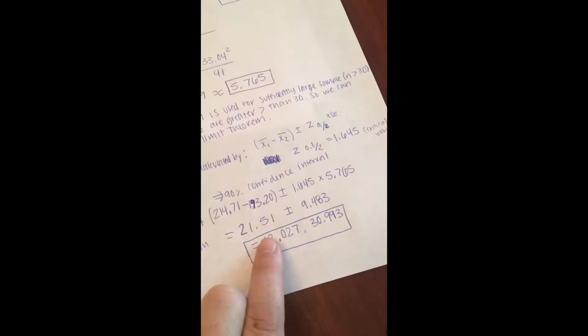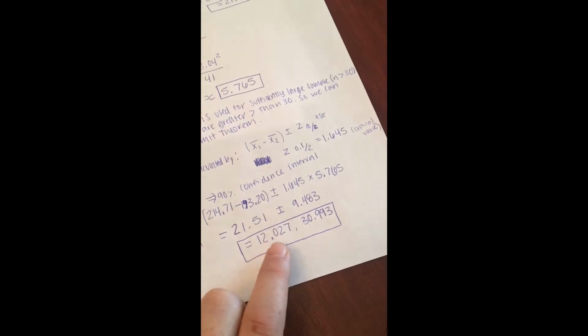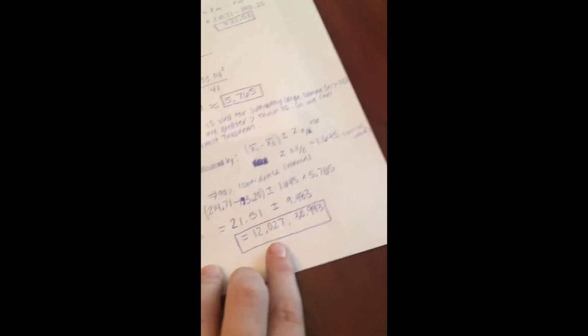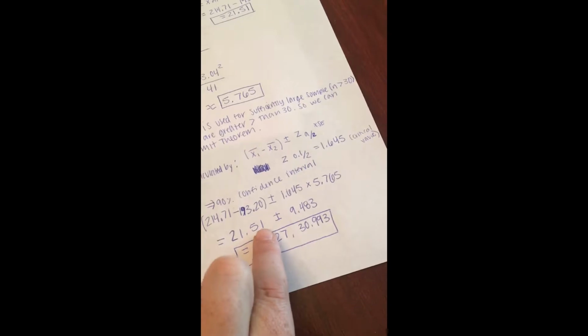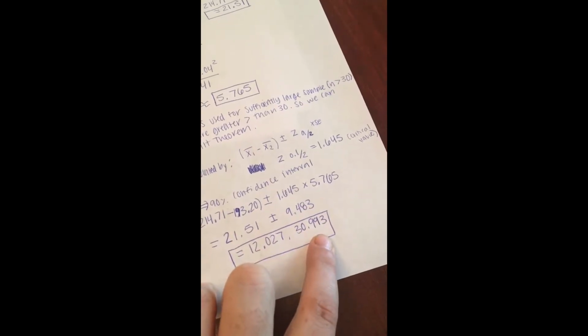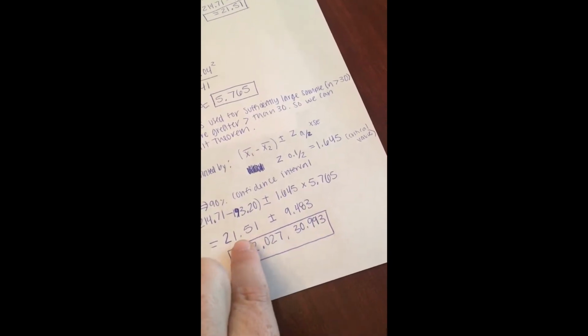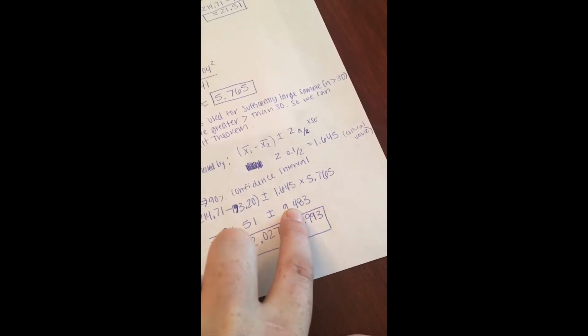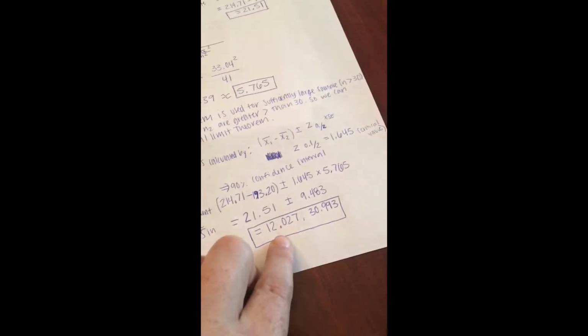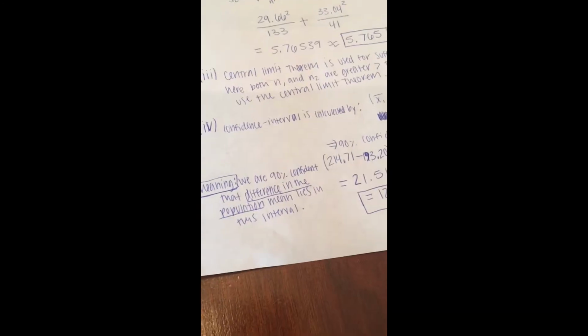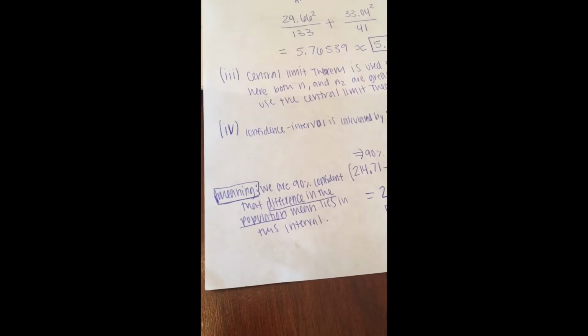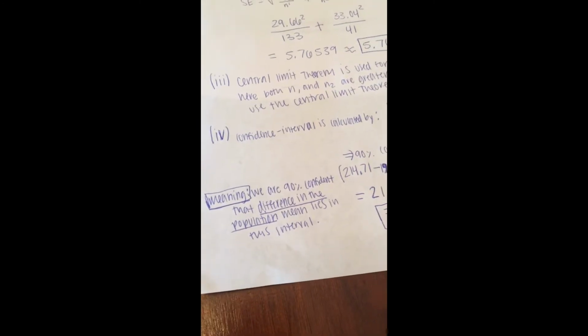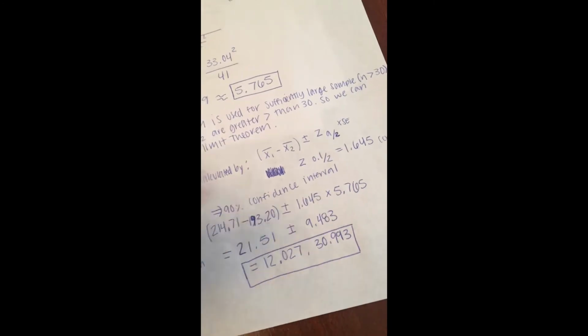And basically, we determine that 21.51 plus or minus 9.483. So when we add these together, we get 30.993. And then when we subtract 9.483 from 21.51, we get 12.027. So with that, we can determine that we are 90% confident that the difference in the population means lies within this interval. So that's question number 2.